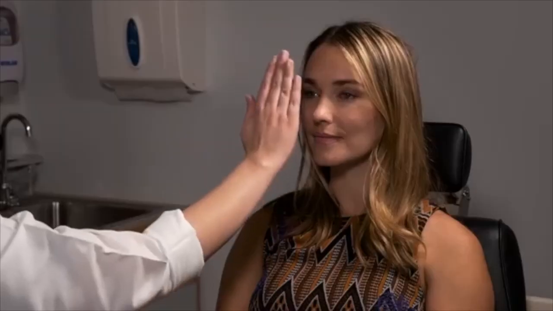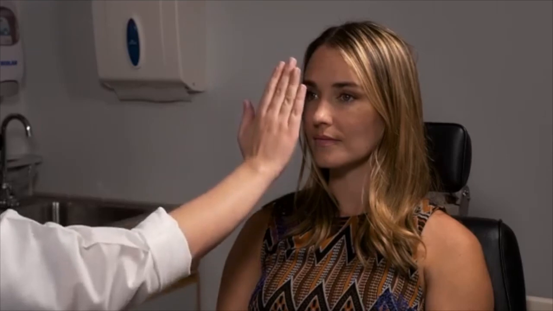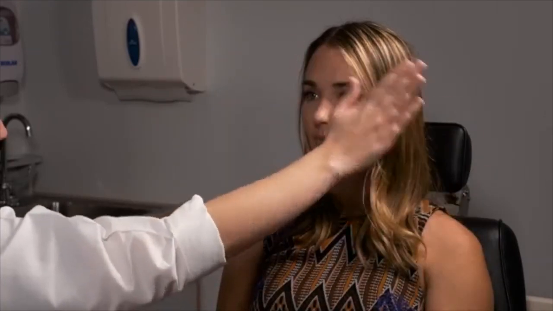So you're going to cover one eye and then uncover it. And you watch for movement or refixation movements of each eye. So you cover, uncover. Then you do the other side. Cover, uncover. So her eyes are very well aligned.